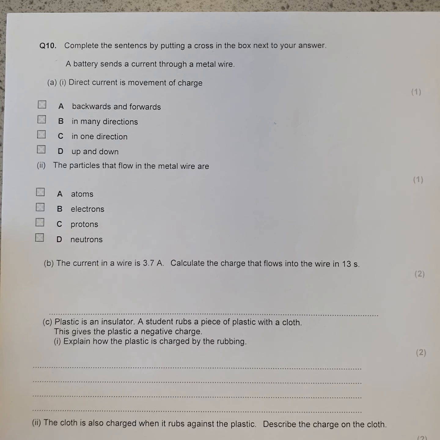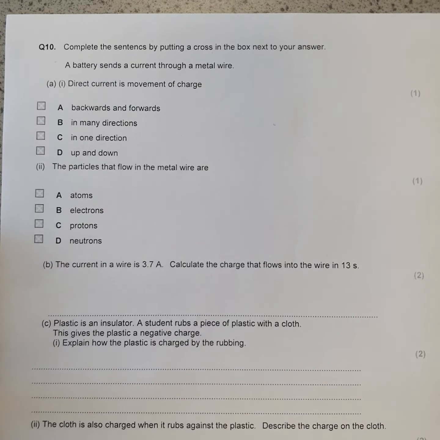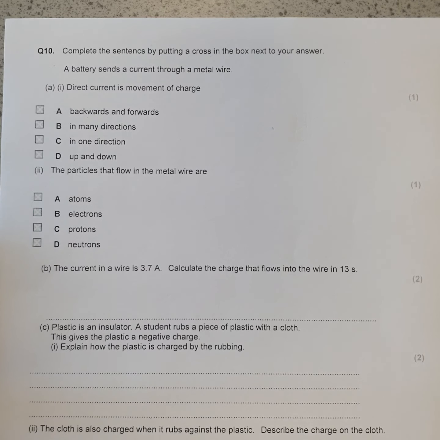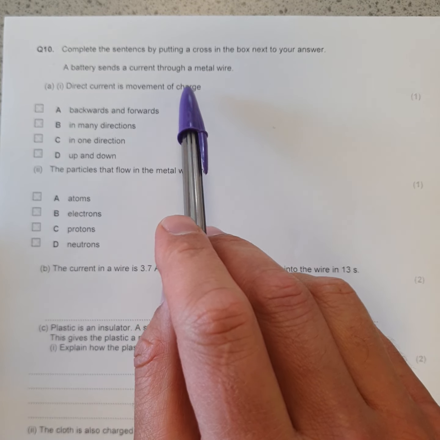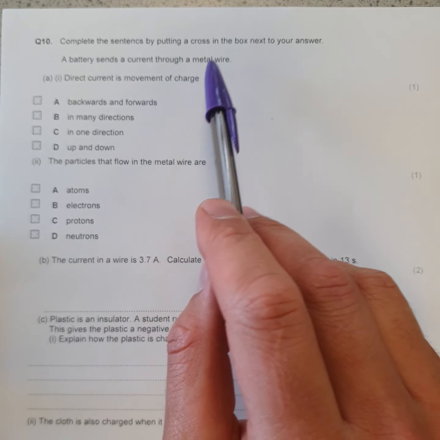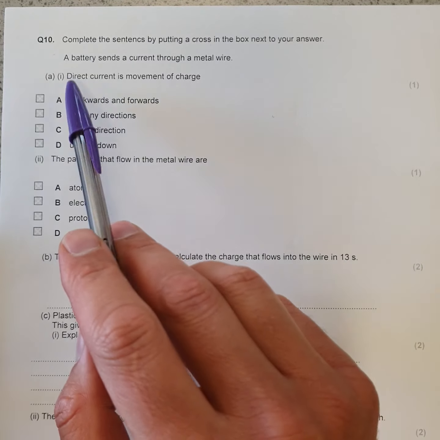So last question for electricity, question 10. Complete the sentences by putting a cross in the box next to your answer. A battery sends current through a metal wire. So we just got a battery and a metal wire.